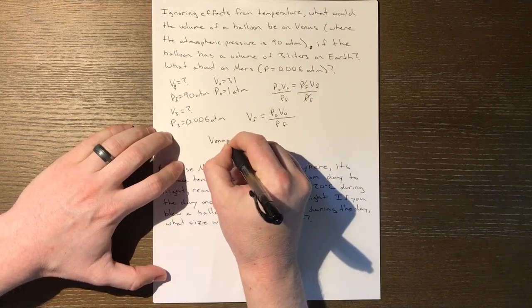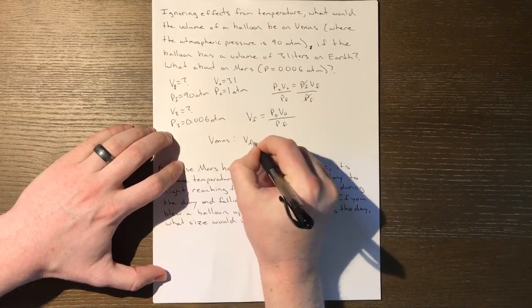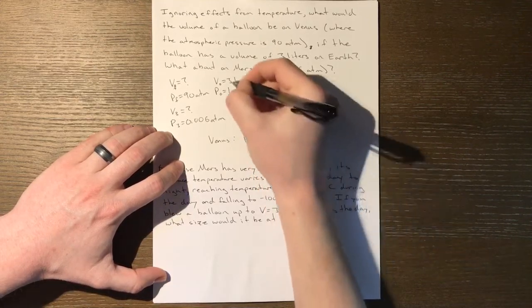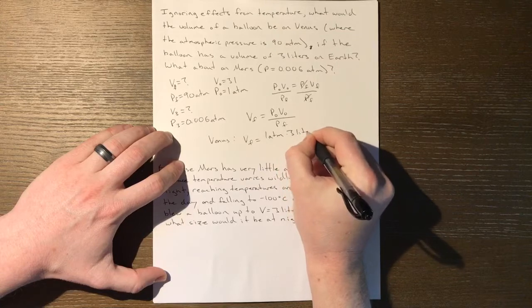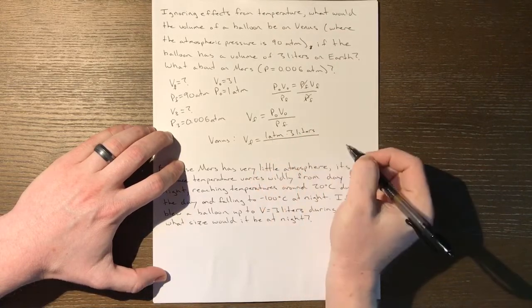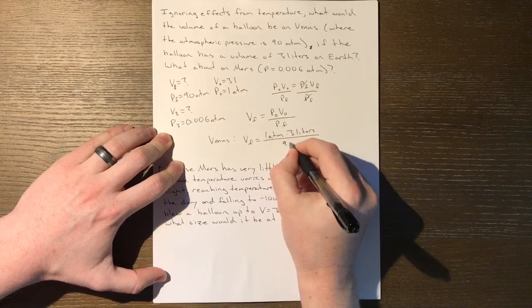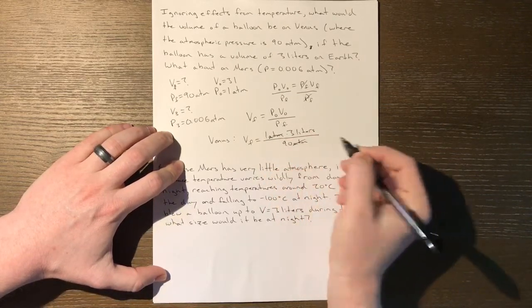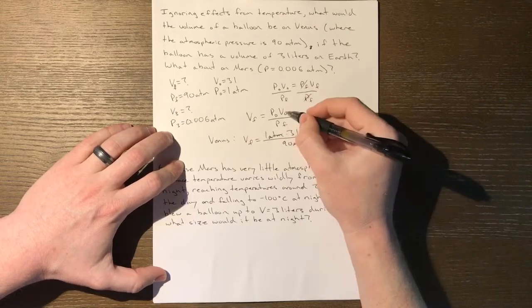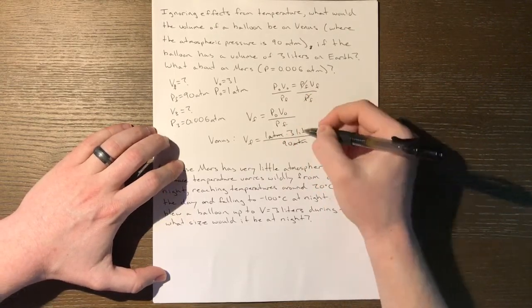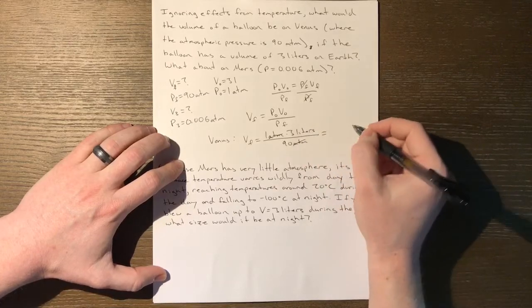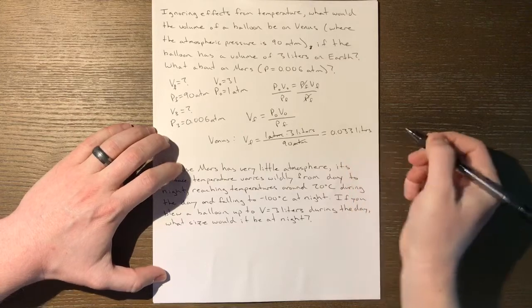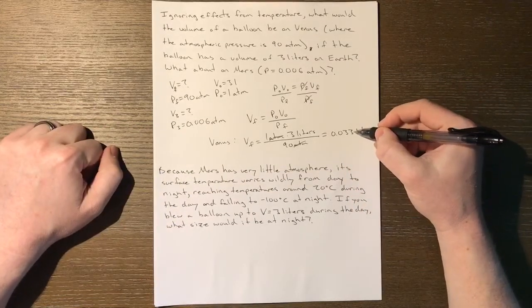So first, let's do Venus. On Venus, V final is going to equal initial pressure, 1 atmosphere, initial volume, 3 liters, over final pressure, 90 atmospheres. I can see atmospheres canceling. That's our pressure units. We're left with simply volume units, liters. 3 divided by 90 is 0.033 liters. And indeed, our balloon shrunk.